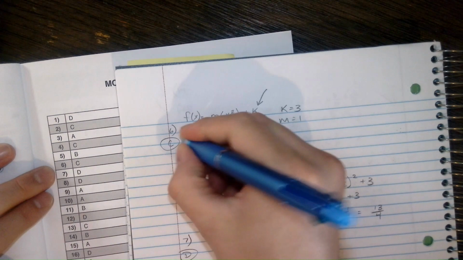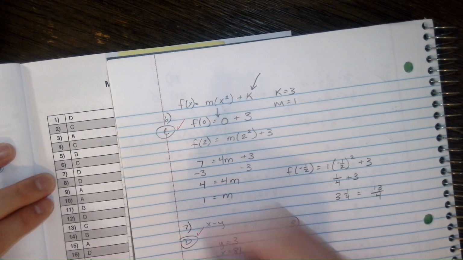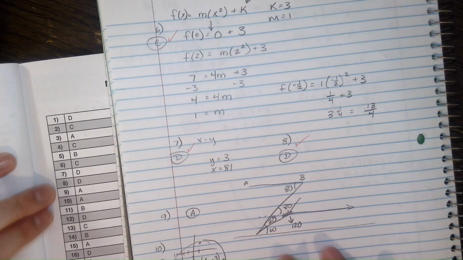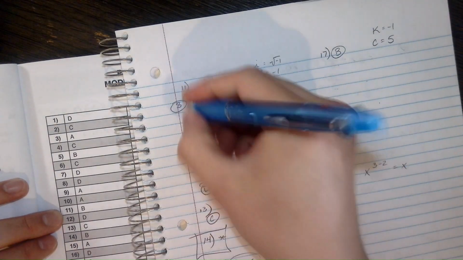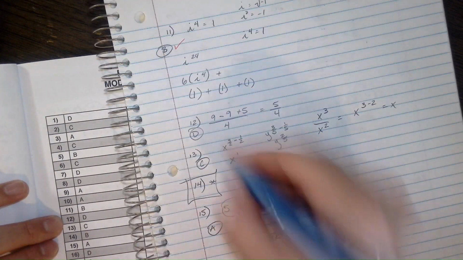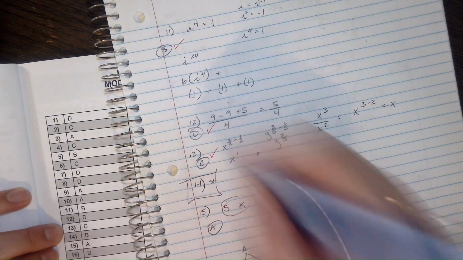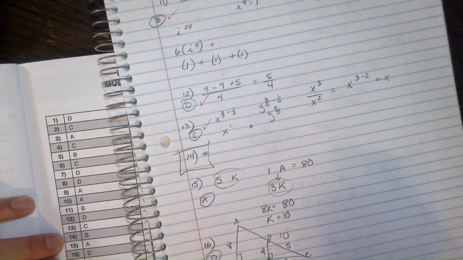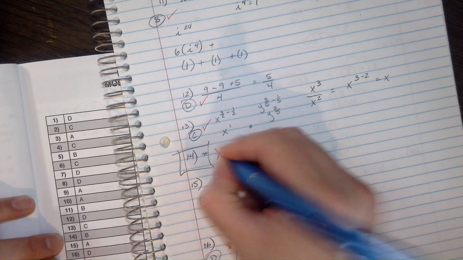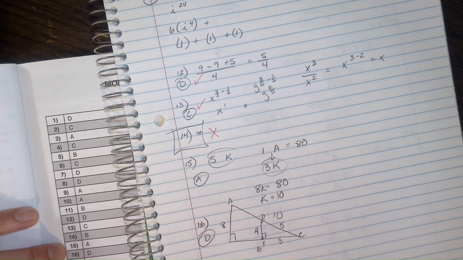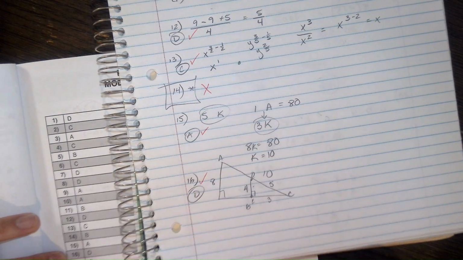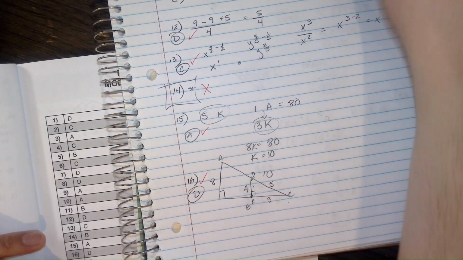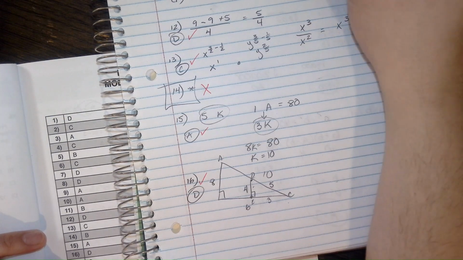That is correct. 7D, correct. 8D, correct. 9A, correct. 10A, correct. 11B, correct. 12D, correct. 13C, correct. 14, I skipped it and didn't go back. I would have got that wrong. 15A, correct. 16D, correct. 17C, ooh, missed it.